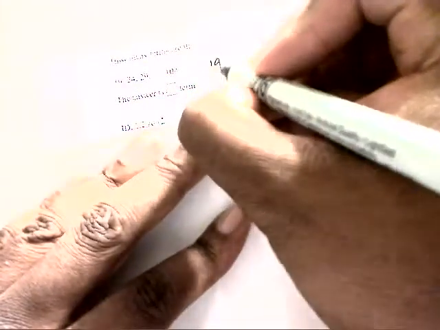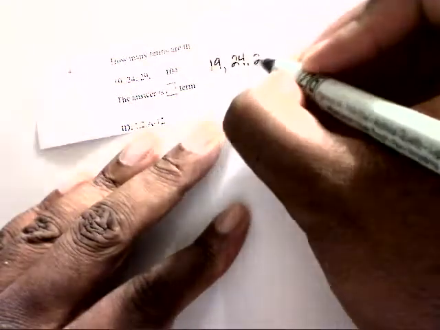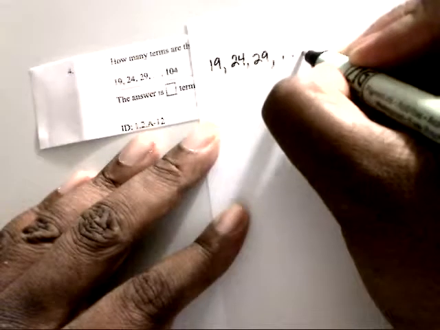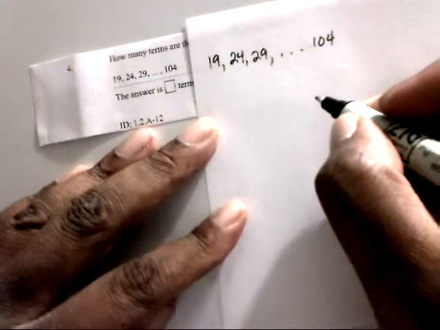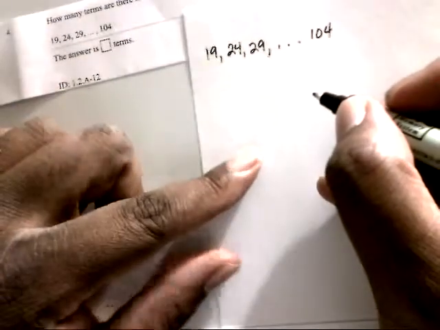You want to know how many terms are there in the following sequence. You have 19, 24, 29, and so on up to 104. Okay, and we want to find out how many terms are there.